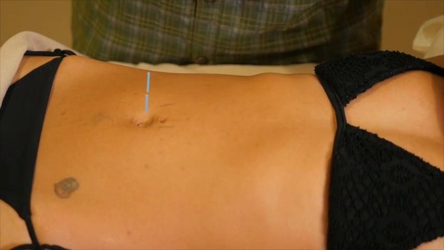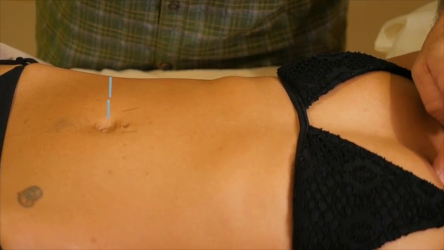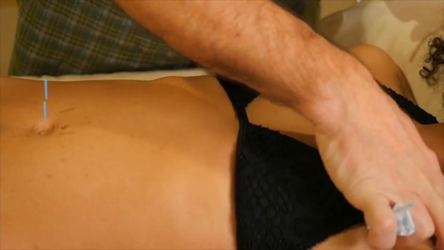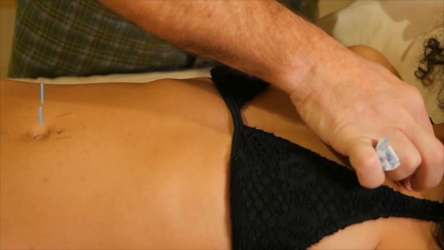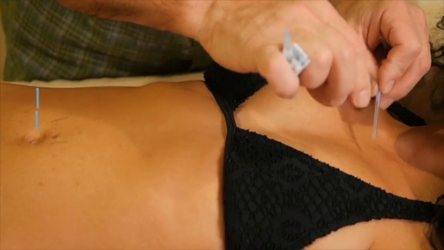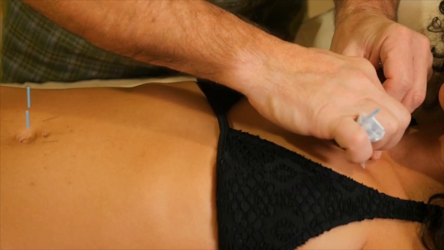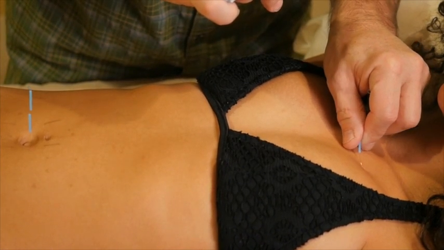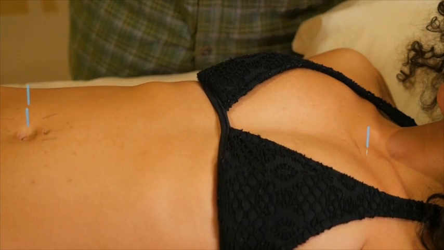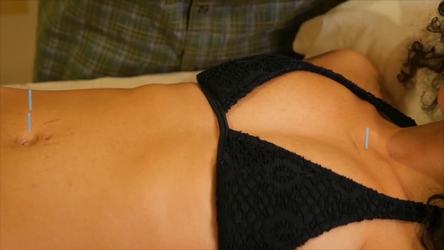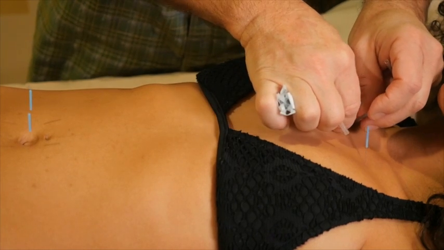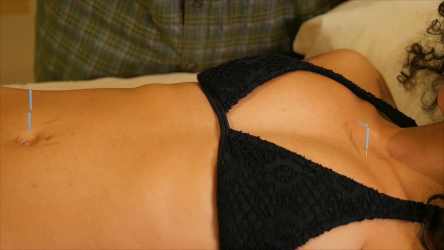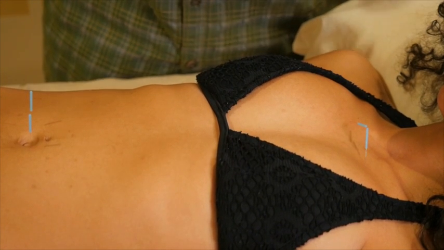When we come up into the chest, I'll just demonstrate kidney 26 or kidney 27 here. Again, the mid-clavicular line is 4 sun. Half that distance gets us 2 sun from the midline, and again, these needles are always placed on a transverse or transverse oblique angle, and these would be needled like that. Okay. We'll move on to our next meridian.